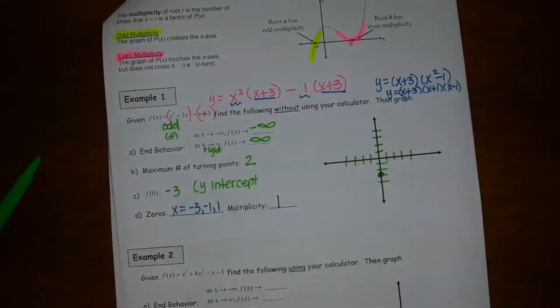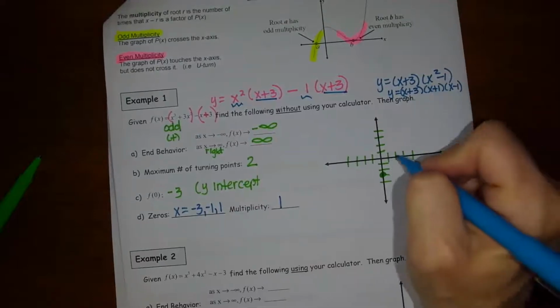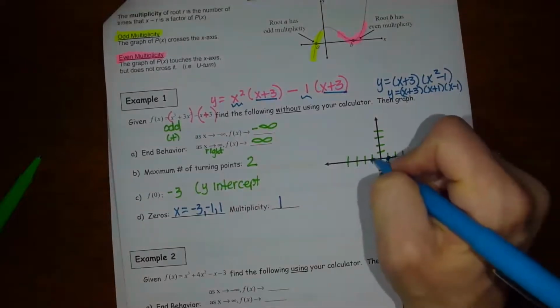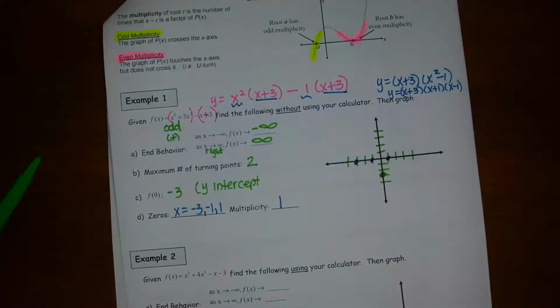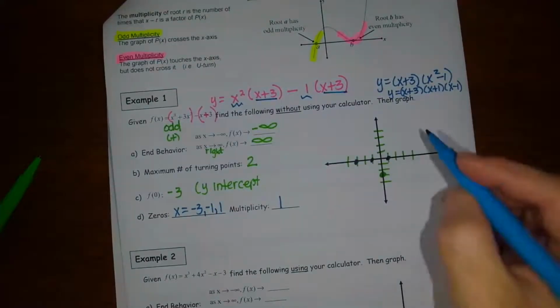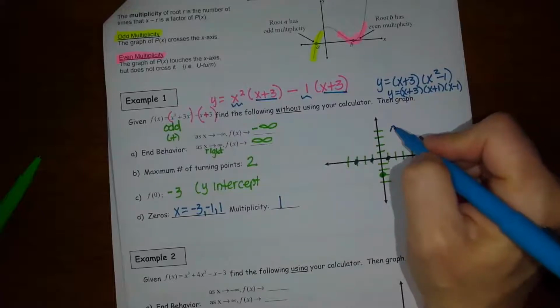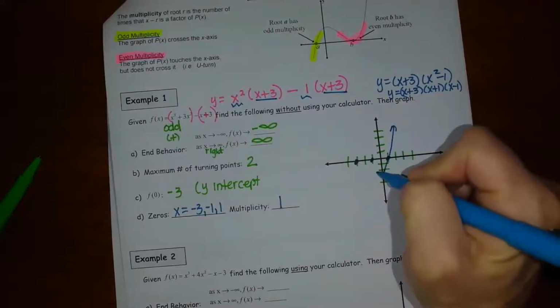So the multiplicity is 1. What does that tell you at each of the zeros? We're going to cross the x-axis. See, we don't have a lot of scary work to do. So we have a 0 at 1, -1, and -3. And which way is our arrow pointing? It's pointing up. So it makes it very easy to graph this.